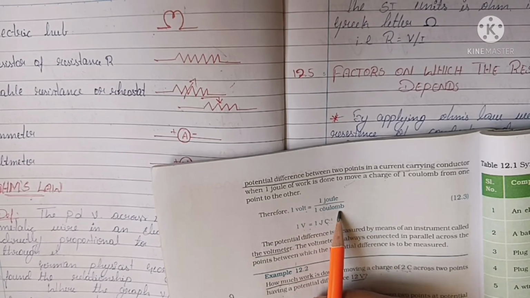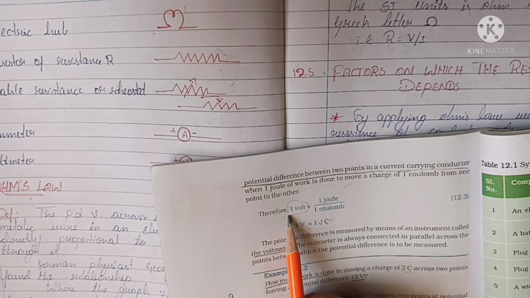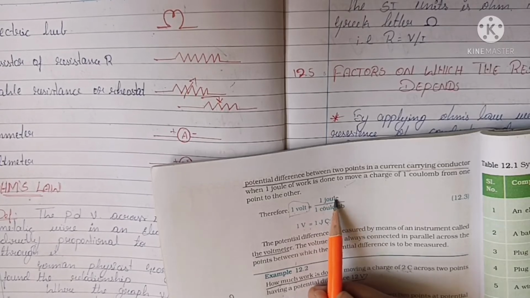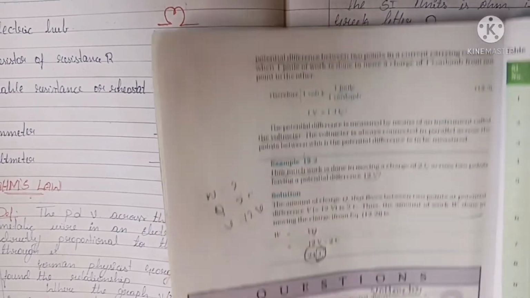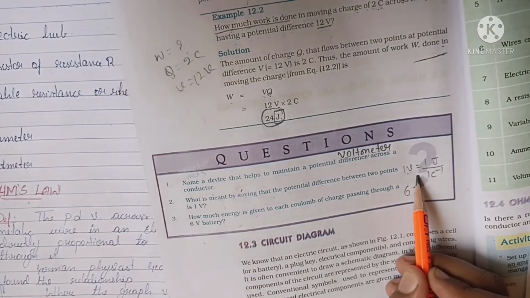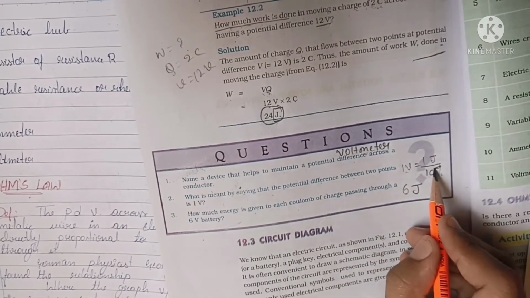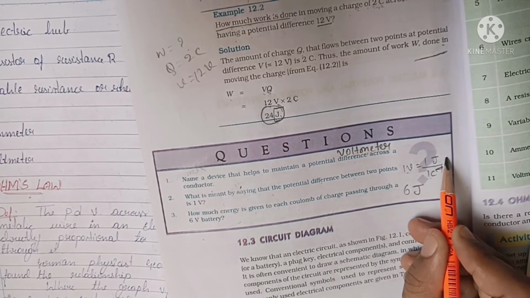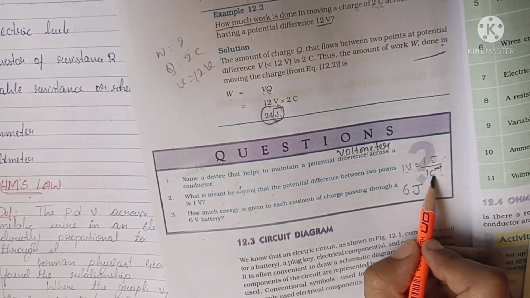So if there is 1 volt across the ends of the wire, then 1 joule of work is done with 1 coulomb of charge. If we write it beside the joule, the coulomb inverse will come; if we write it in the denominator, only coulomb is enough.